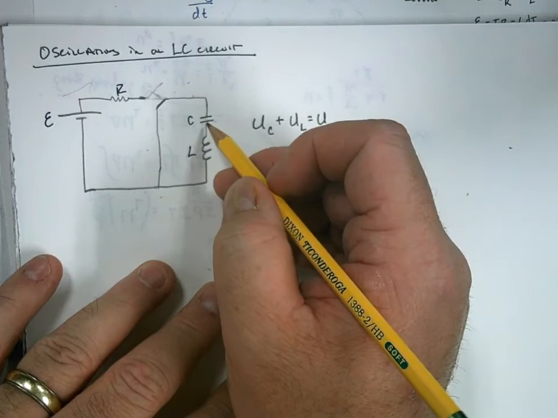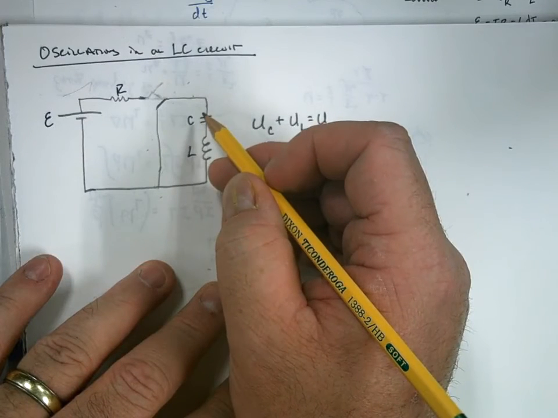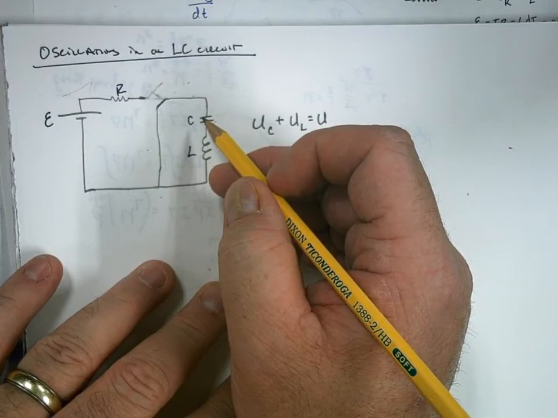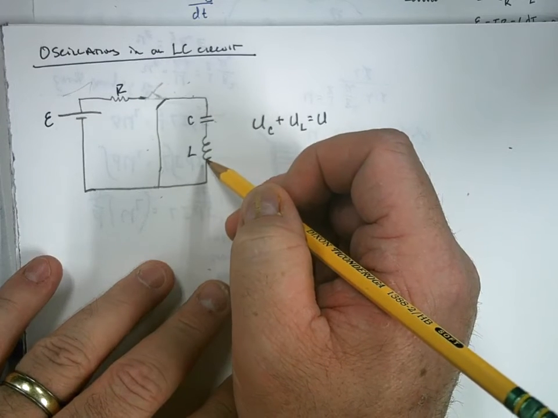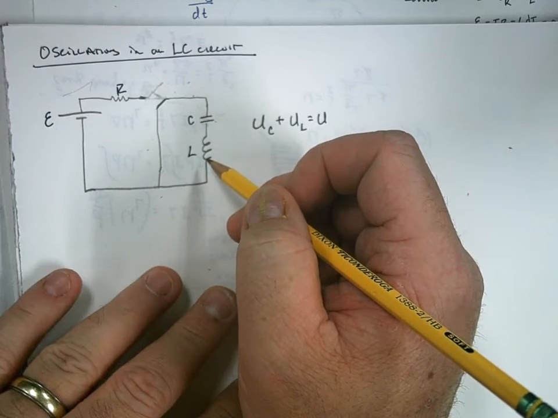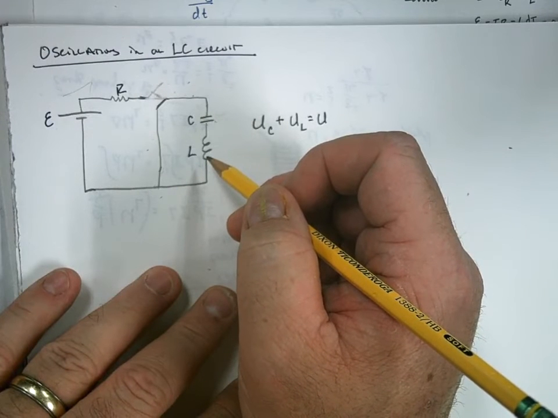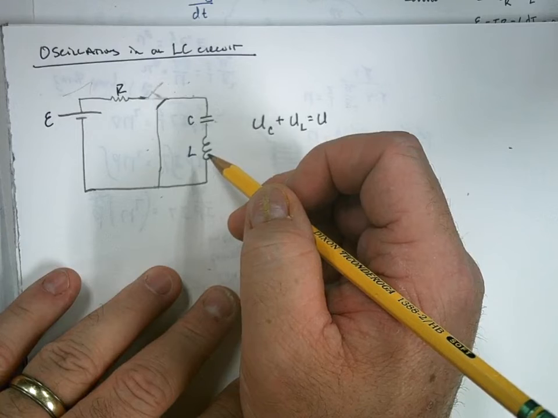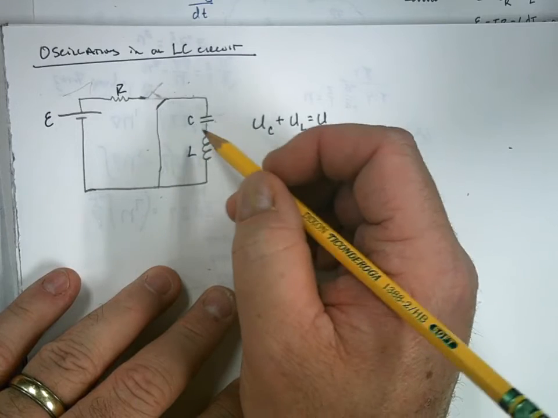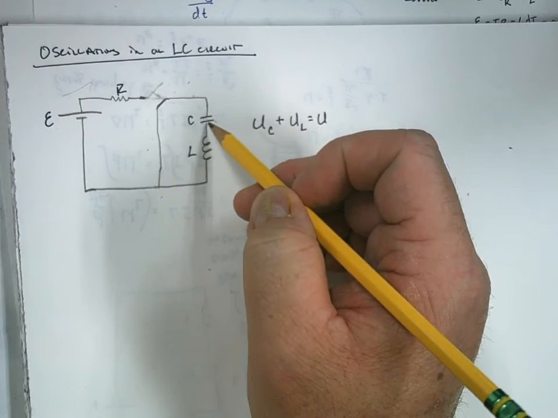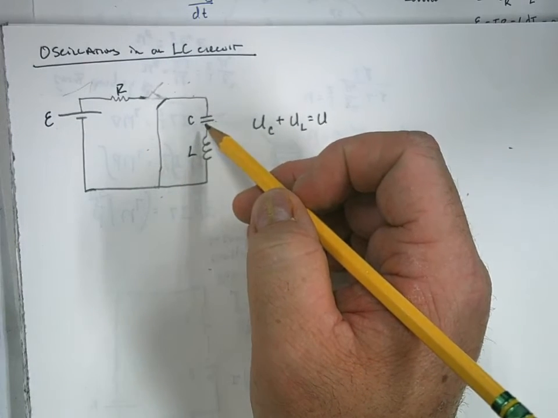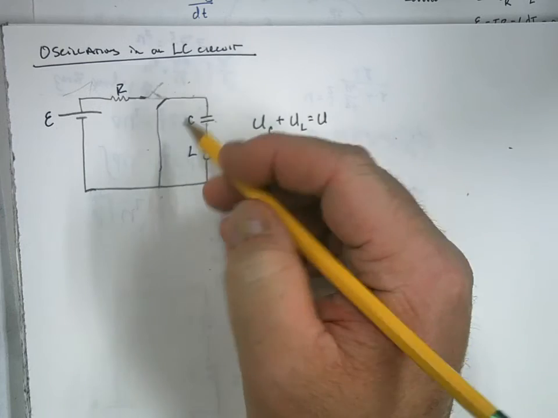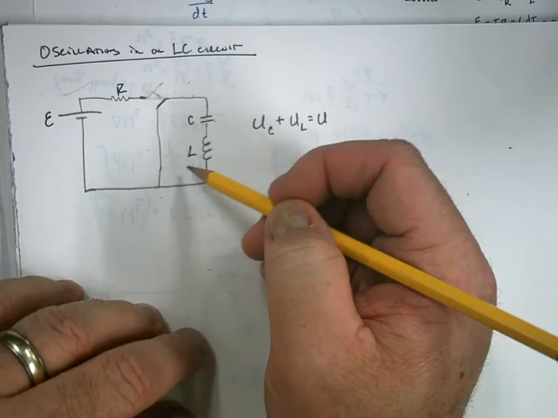Well, if it completely discharges, it's at 0, right? But the inductor doesn't want the current to change. So what does it do? It keeps the current the same. Even after this reaches 0 charge, the current stays the same. And it reverses the charge on the capacitor.